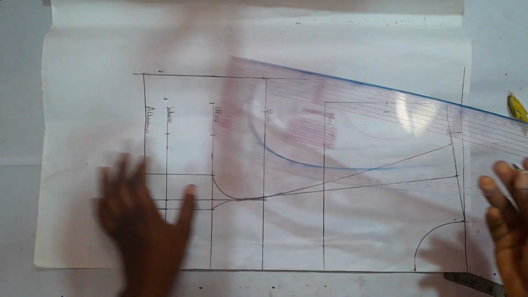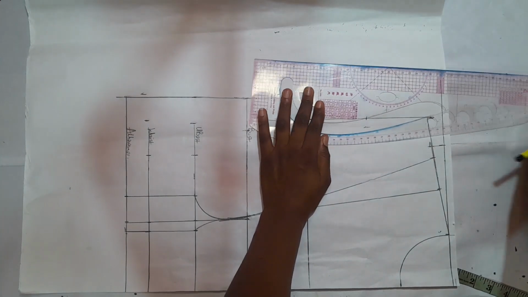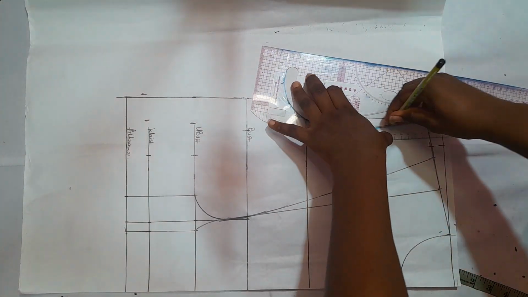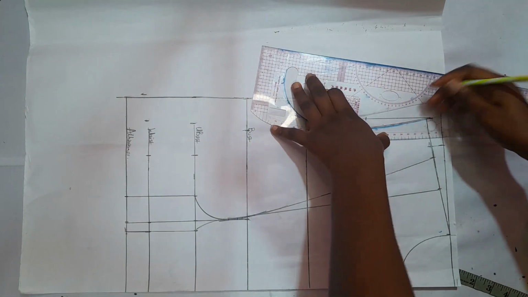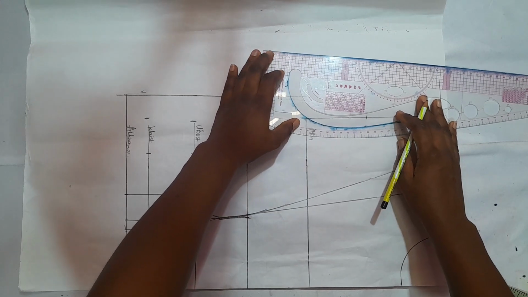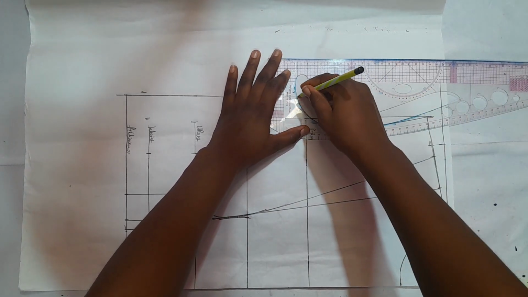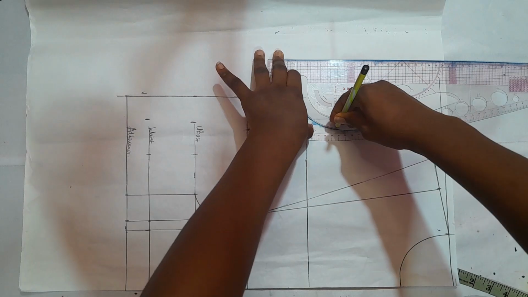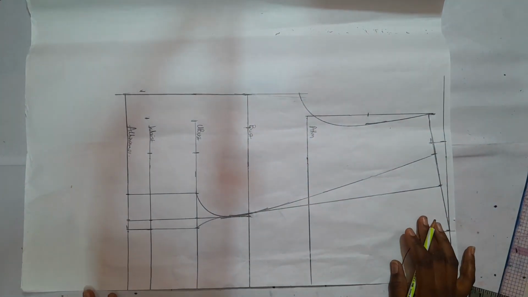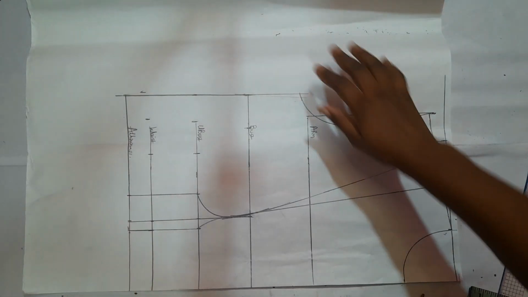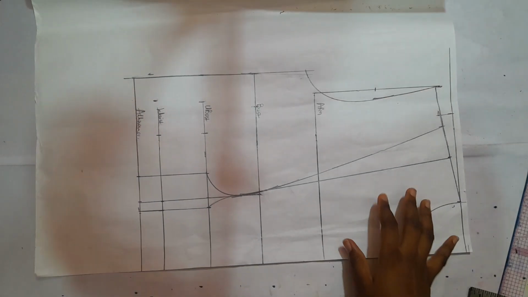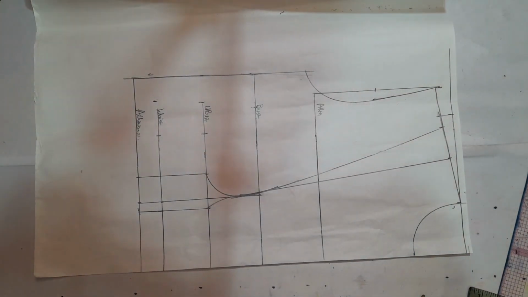Then I'm going to use my ruler now to connect, to create my armhole curve. First of all, I'll connect like this. When I've connected like this, I'll go ahead and connect like this to meet my bust line. So now this is basically what I have. Alright, so this is what you have for the front part of your bust dart. I'll go ahead and cut this out.